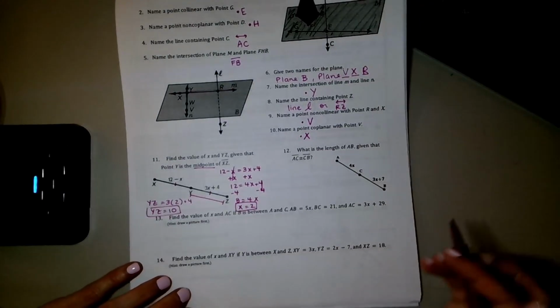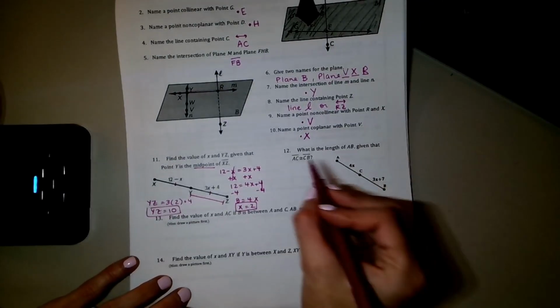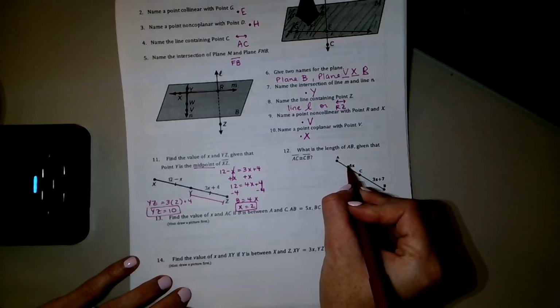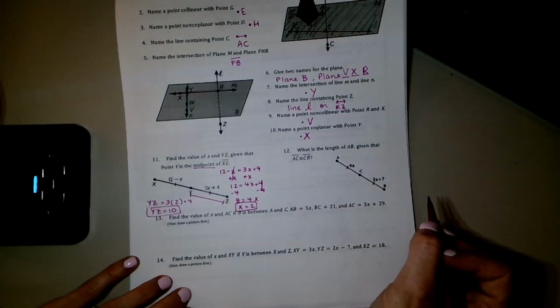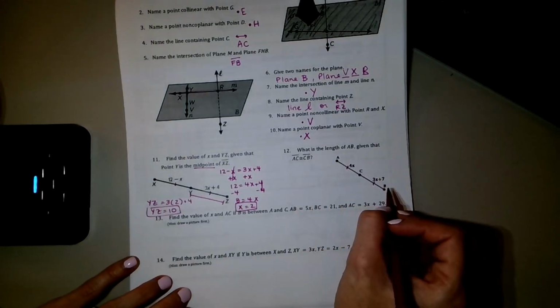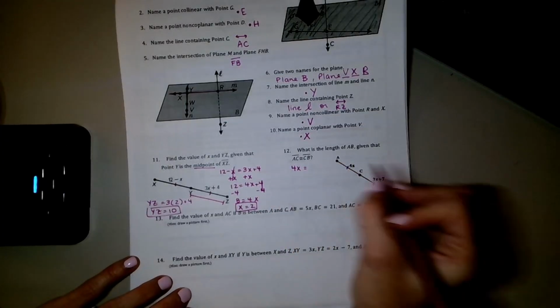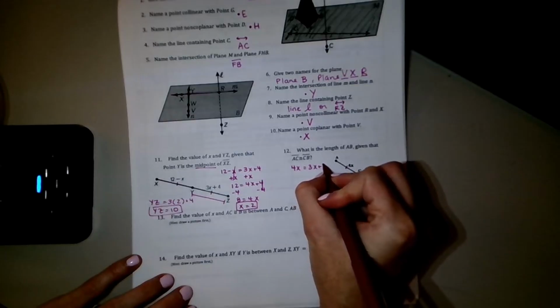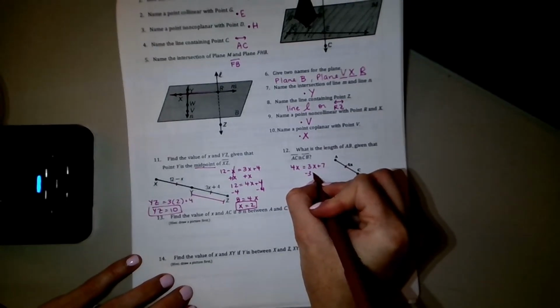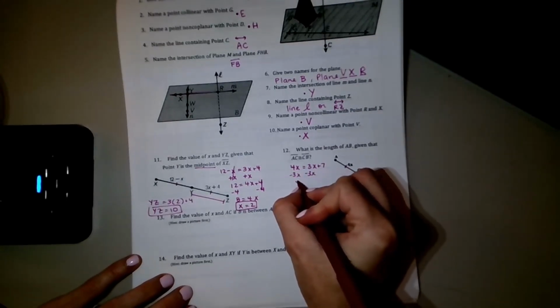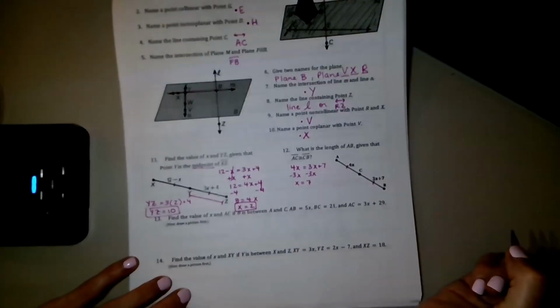The next one says, what is the length of AB, given that these are congruent? So they're telling you that these are congruent. If they're congruent, they are the same length, so they are equal. 4x is equal to 3x plus 7.